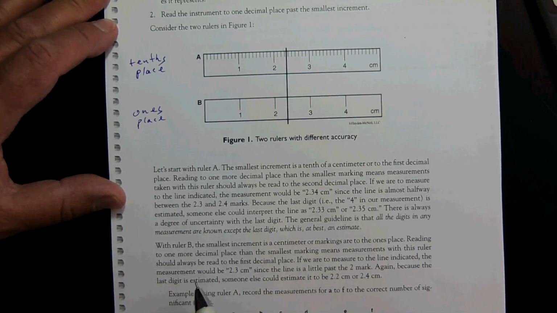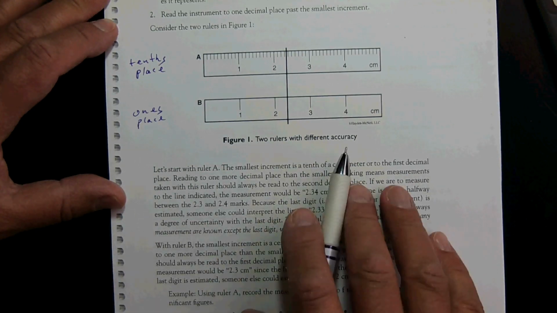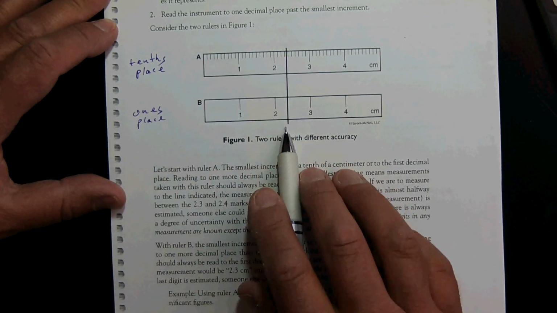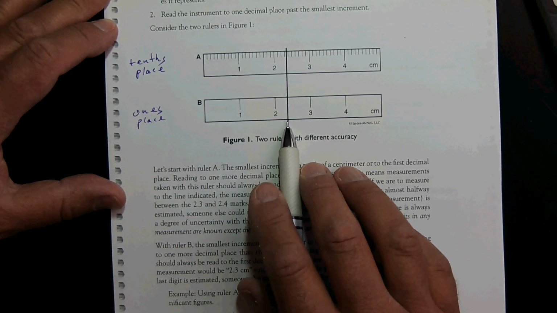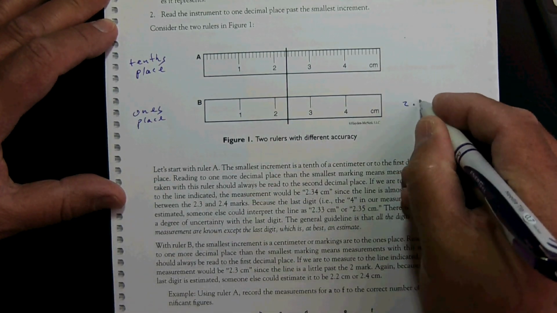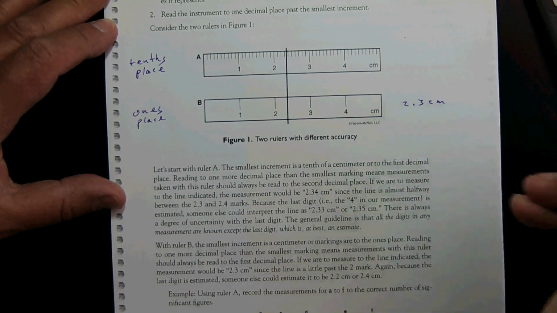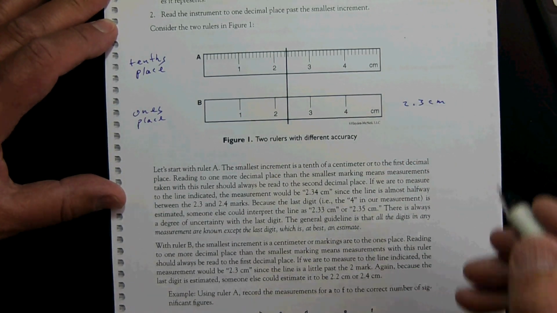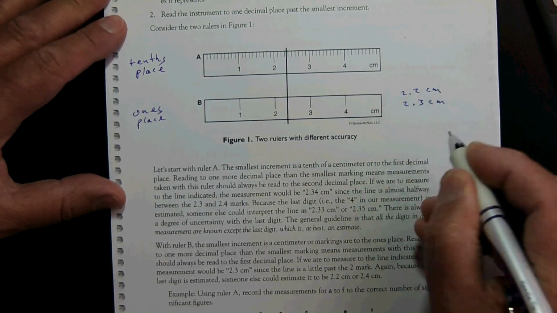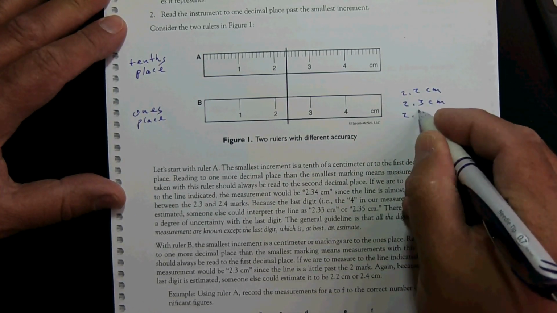Now, you always figure out how it's marked. If you're marked in the ones place, do you read it to the 1? No, that would be crazy. Nobody would look at this measurement right here and call this 2. You'd probably call it 2.3 centimeters. Somebody might disagree and say, well, I think it's 2.2 centimeters. Somebody else might say, it's 2.4.